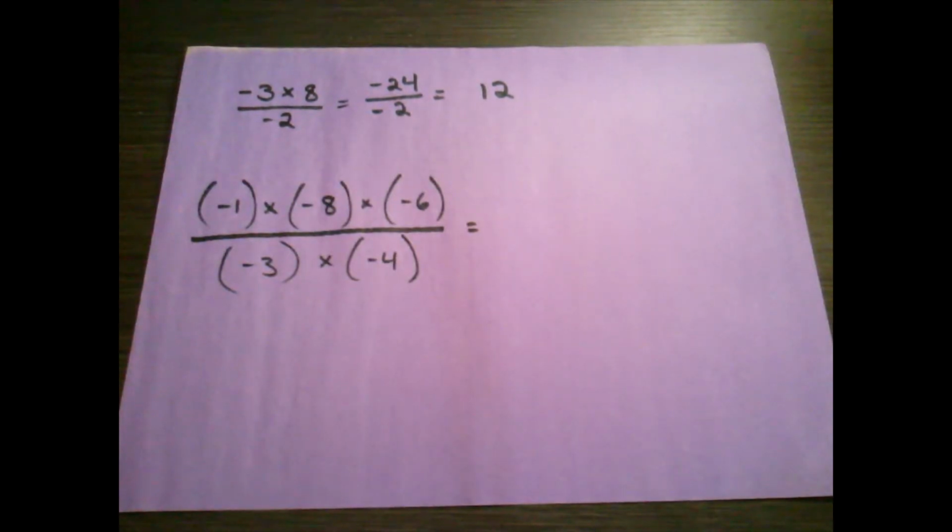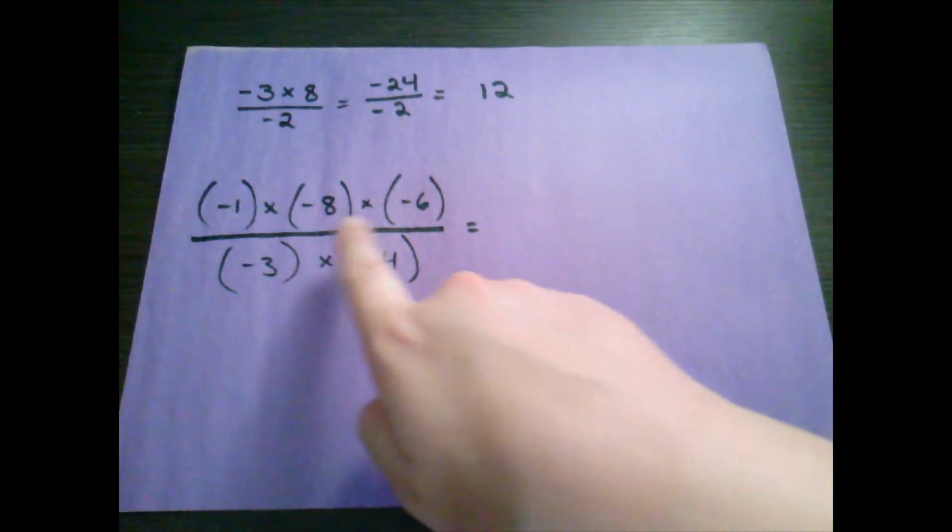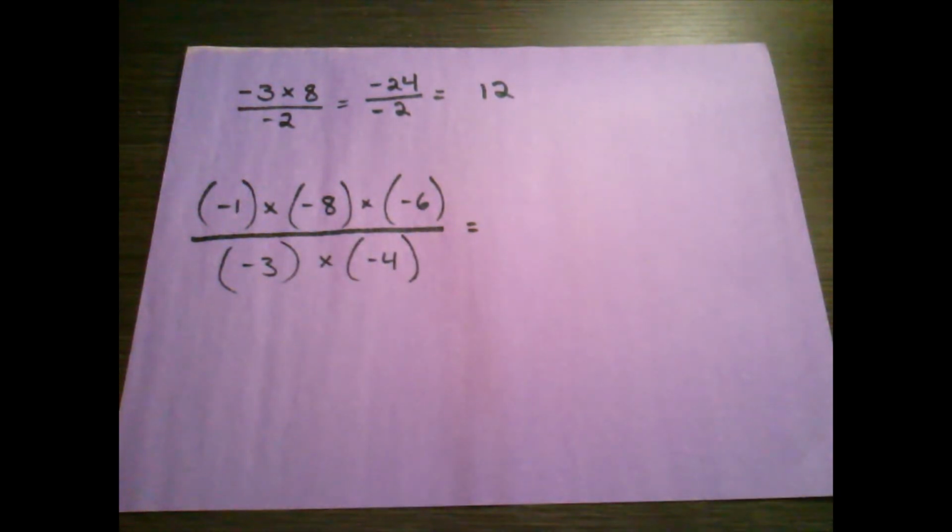Now what about the equation negative 1 times negative 8 times negative 6 all over the quantity of negative 3 times negative 4? Now I already know I'm going to have a negative answer because I have 5 negative numbers in my problem, and that's an odd amount of negative numbers, so I know I'm going to have a negative answer. Well, let's go ahead and see.